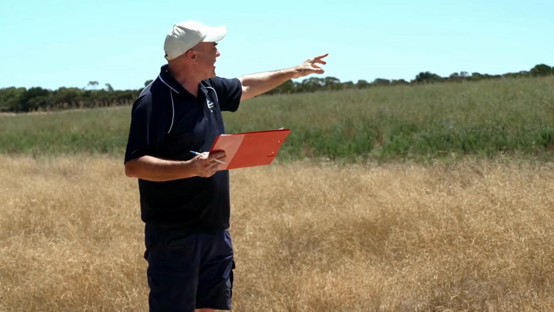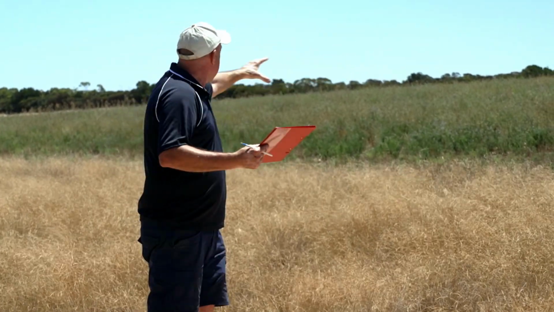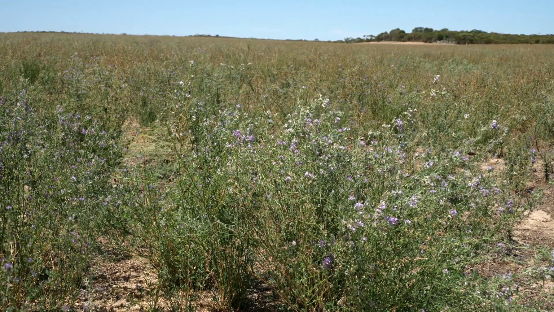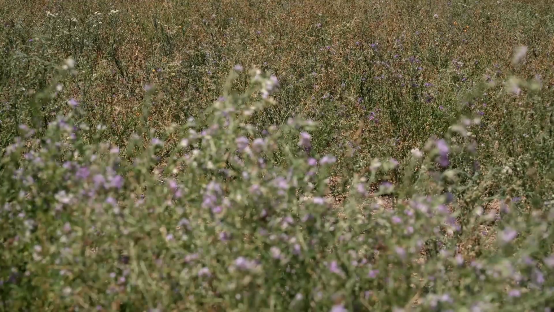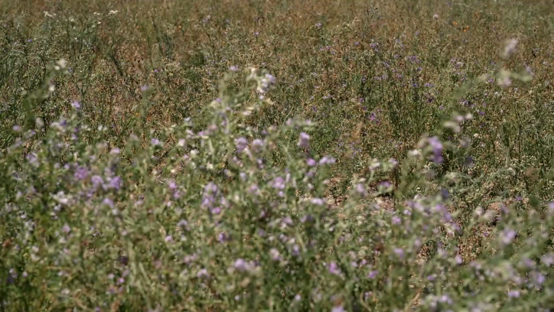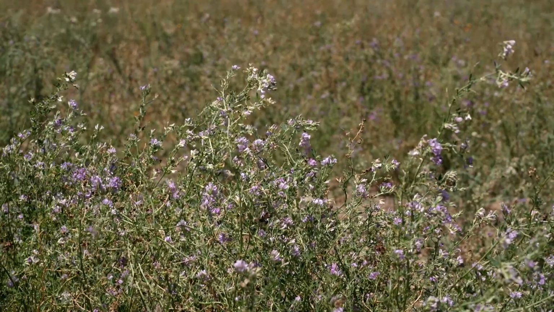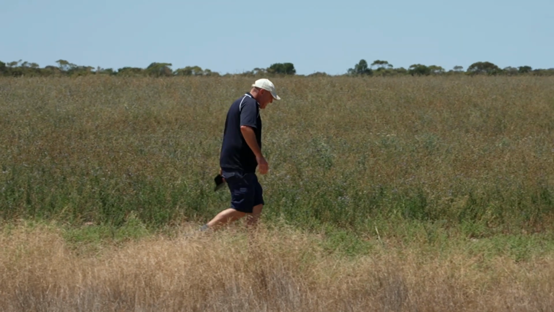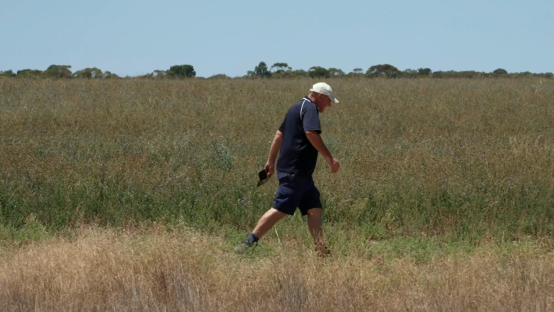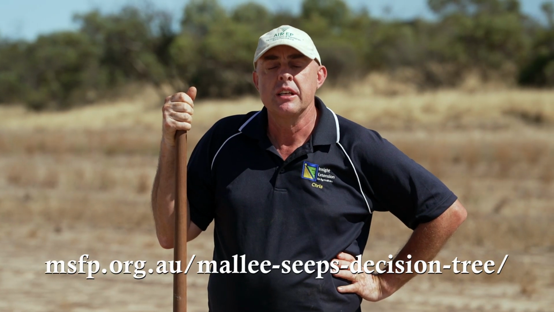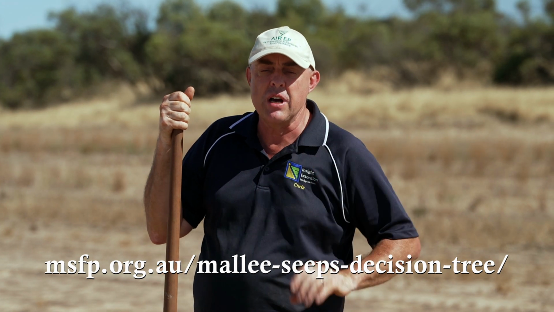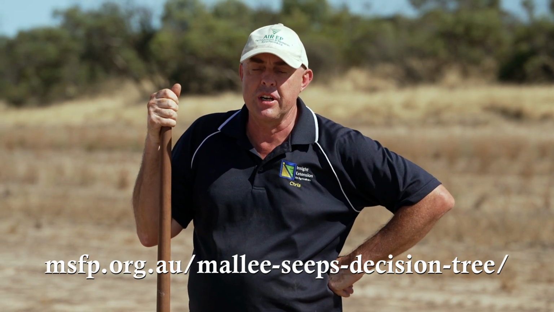At this site, as you can see, we've got lucerne around the outside, strategically planted, and that's actually having that impact of stopping the flow of water into this seep zone, reducing the water table to achieve those ends. So to manage your Mallee Seeps, work through the Mallee Seeps decision tree to find out and see practical answers through that process.